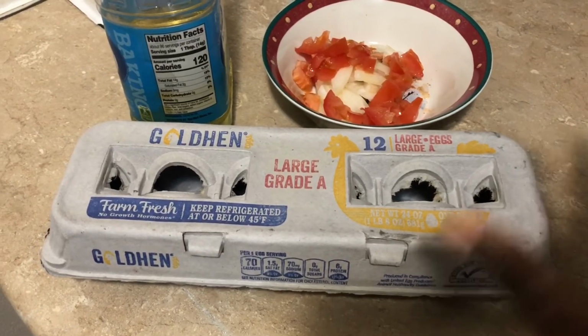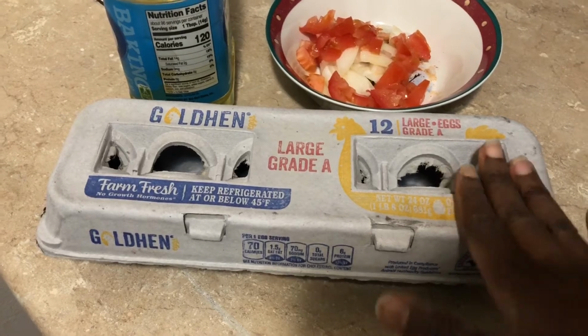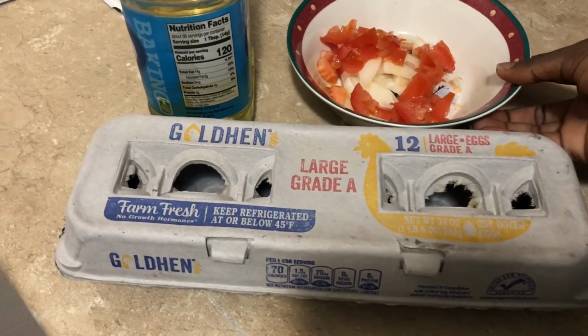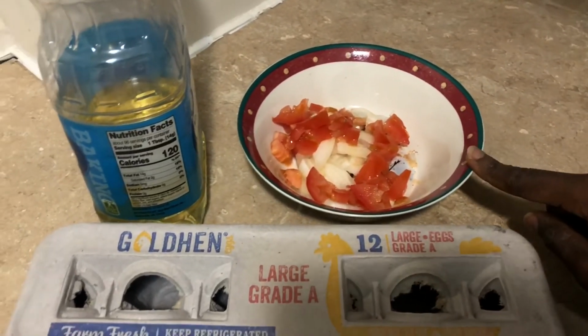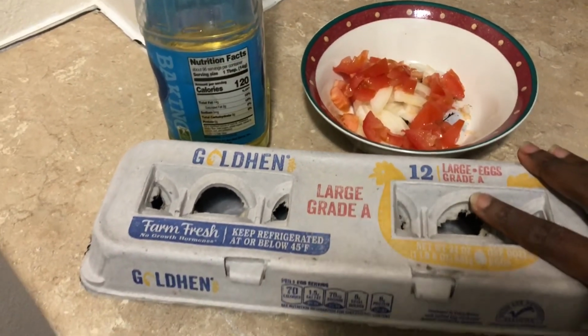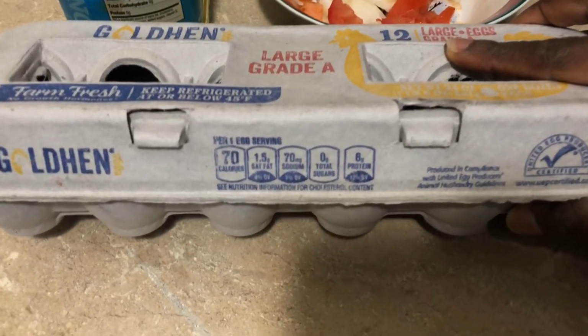I also want to show you what calories these foods contain, but when we are logging, you will see what these tomatoes and onions actually contain. So for the eggs, let me bring it closer so you can see.